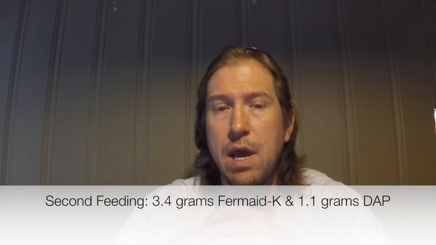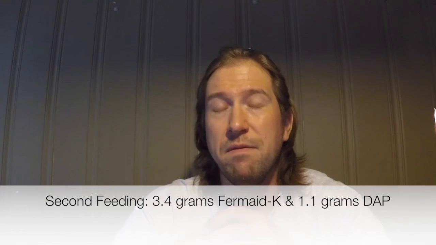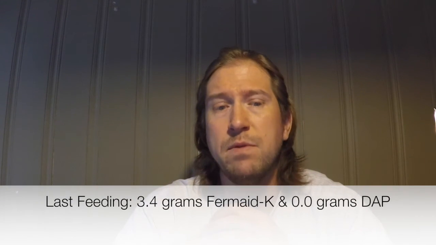of the DAP. And then for our second feeding, which we will do between 1/4 to 1/3 of the sugar break, that's the 3.4 grams of Fermaid-K and 1.1 grams of DAP. And then the last one that we do at the half sugar break, we do the remaining of the Fermaid-K, which is 3.5 grams of the Fermaid-K. So there it is. Simple, easy.